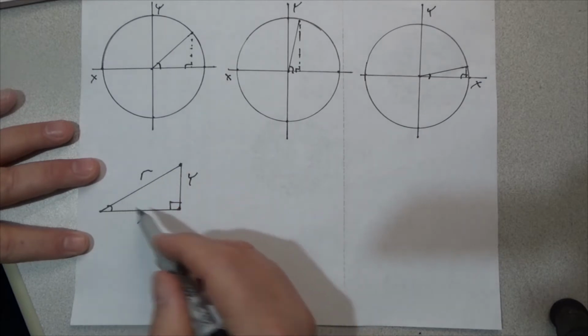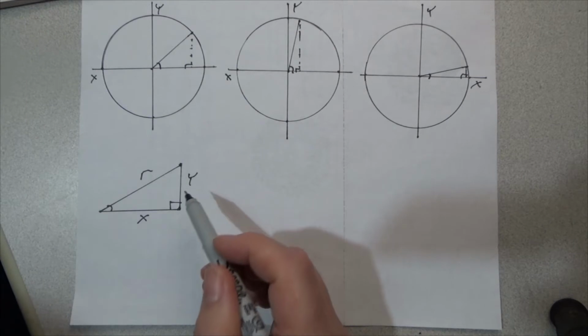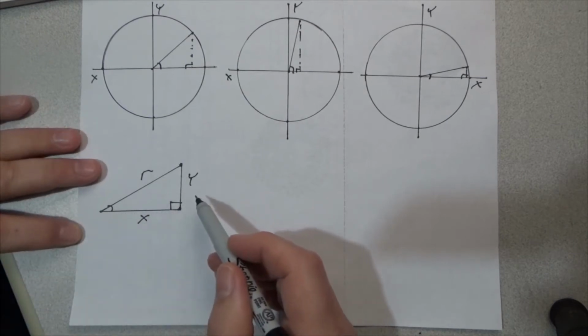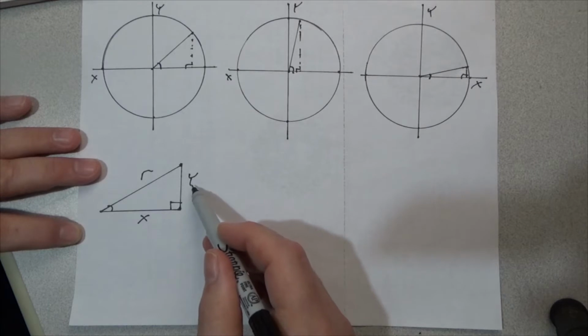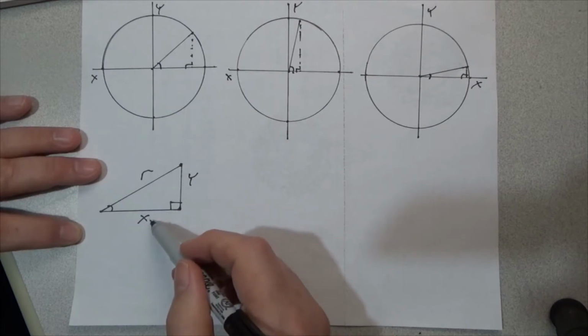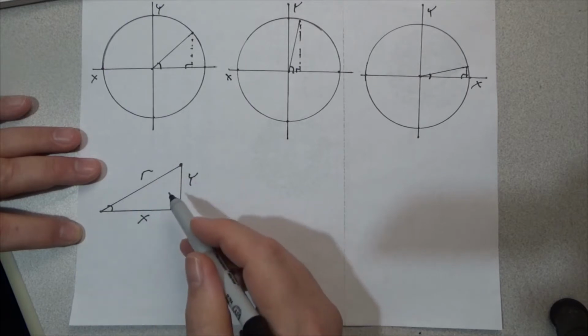triangle and the sides that we have. We have the adjacent side, the opposite side, and the hypotenuse. From now on, we're going to call the opposite side the y side. The adjacent side is going to be the x, and the hypotenuse is going to be r for the radius.